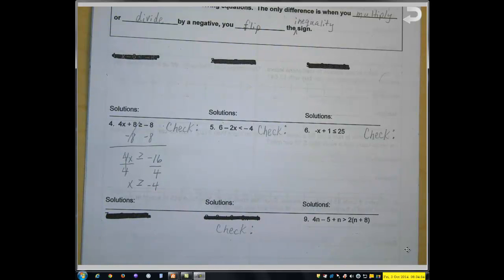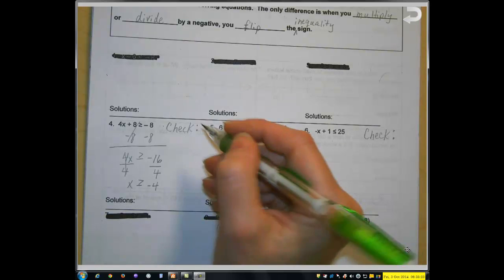So let's check our work and make sure that this is true. If x is greater than or equal to negative 4, that means I need to pick a number that is greater than or equal to negative 4. So something on the number line that's to the left of negative 4. Think of a number that's to the left of negative 4. Let's say negative 2. So let's plug negative 2 into our equation.